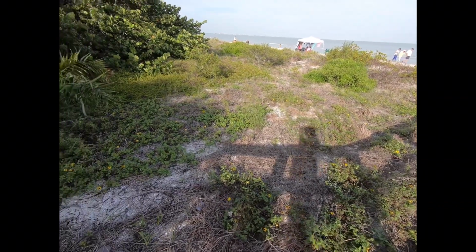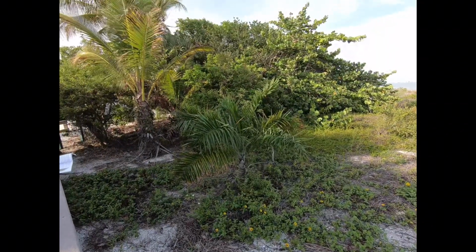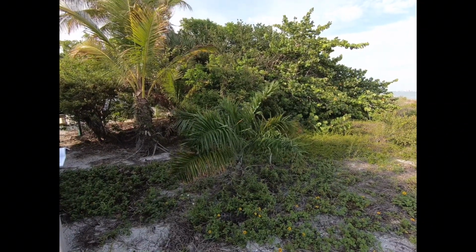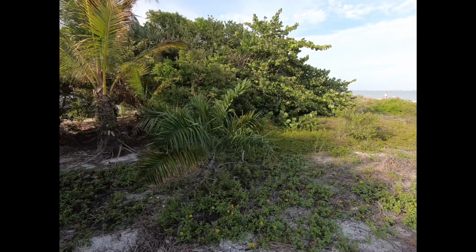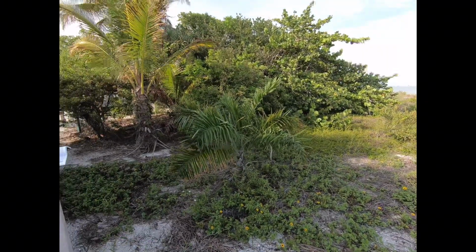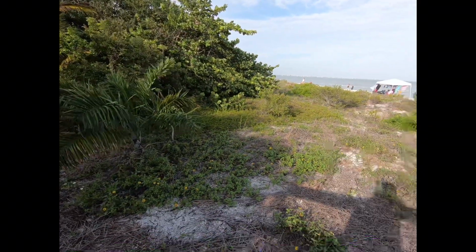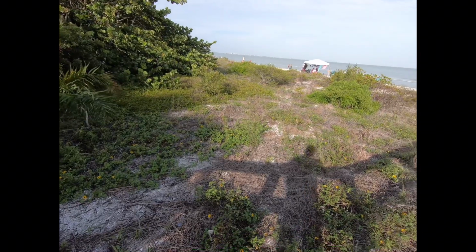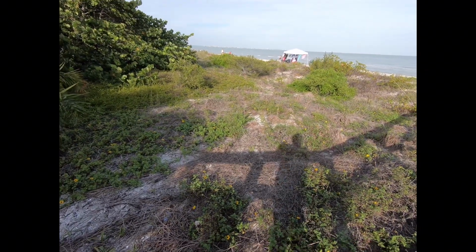Right, and then beyond that, the older dunes even further back have a variety of things like palmettos, wax myrtles, oak scrubs, sea grapes, and so these are even more historical dunes further back. And as we go on this trip, we're actually going to go to the interior of Sanibel Island, and we'll see some more of the actual coastal upland areas.